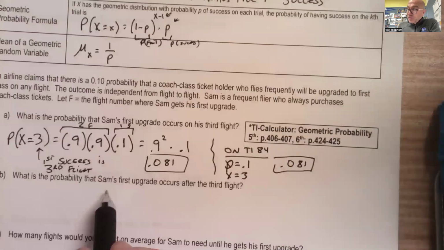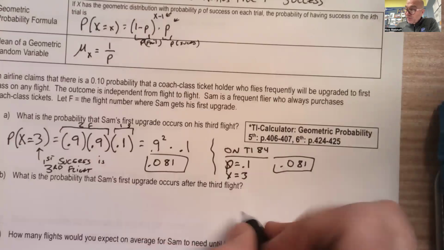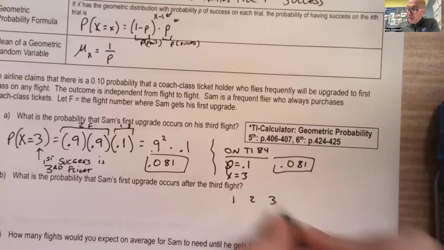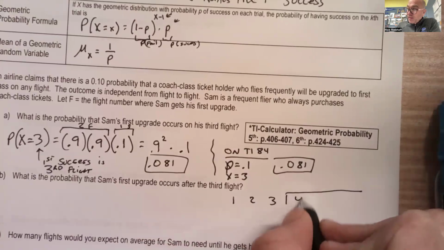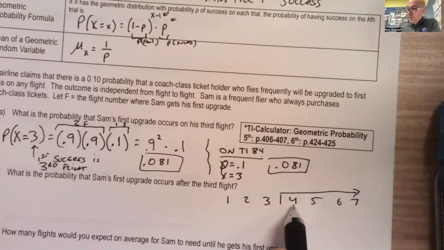What is the probability that Sam's first upgrade occurs after the third flight? So after the third flight. So he flies once, twice, 3 times, and then sometime after that, the fourth, the fifth, the sixth, the seventh flight, he gets it. So we want to add all of these up.